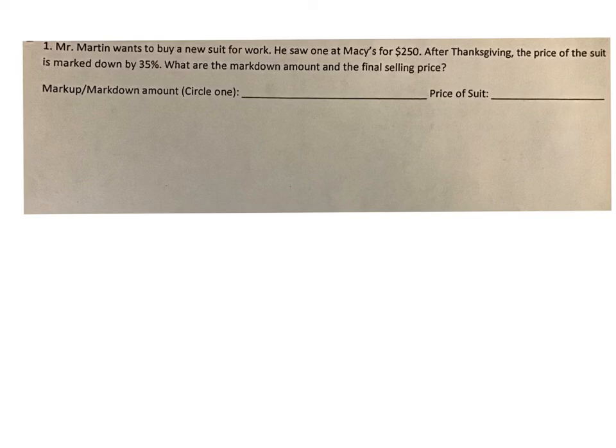A markdown is like a sale price. So it costs $10 for the item and then you get a sale of $2, so your markdown would be $2 and your new price would be $8. Again, you have to figure out what percentage that is and all of that. But again, with markup, you're going to add to it. With markdown, you're going to subtract.